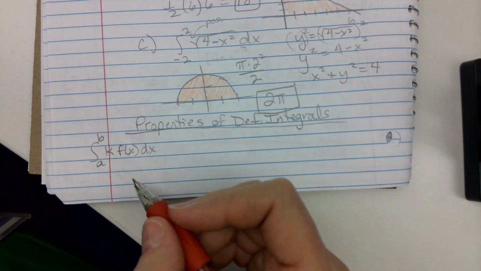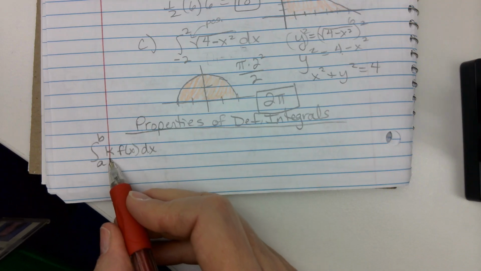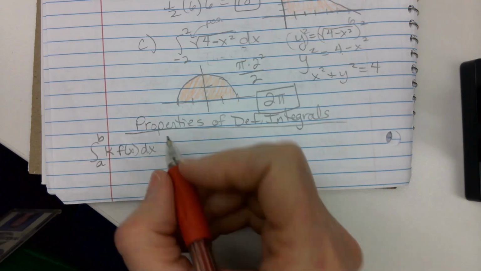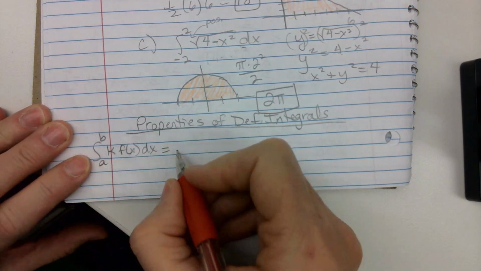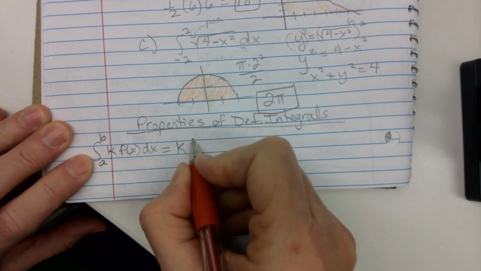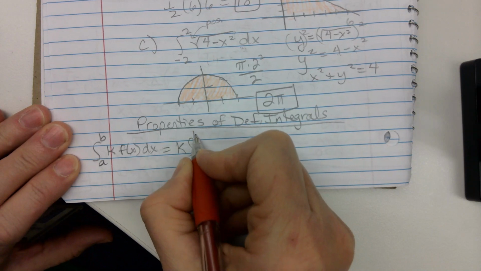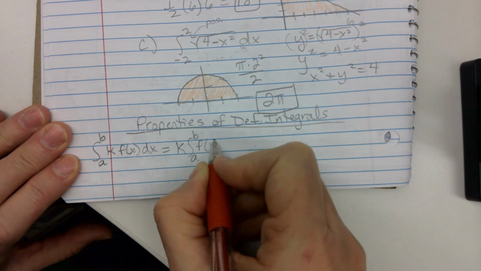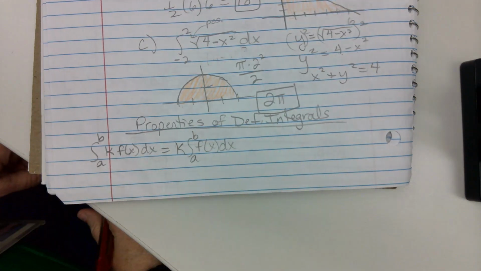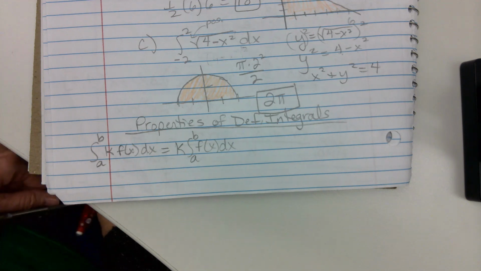Guys, if we have a constant multiplied by the function, then for the definite integral, we could just pull that constant out and not have it mess up things, okay? Can't you also do that with the summation? Yes, you can do that with summations, yes.